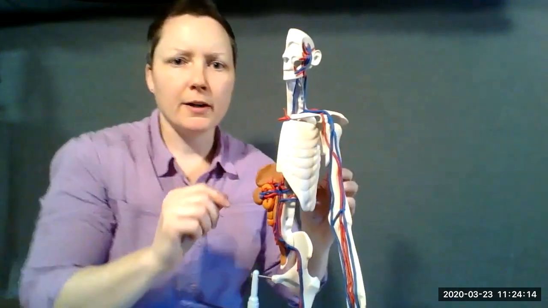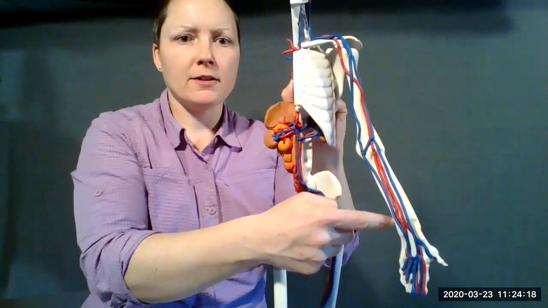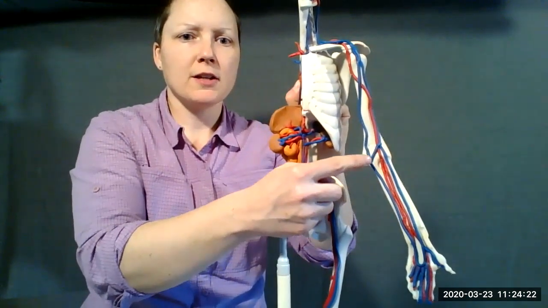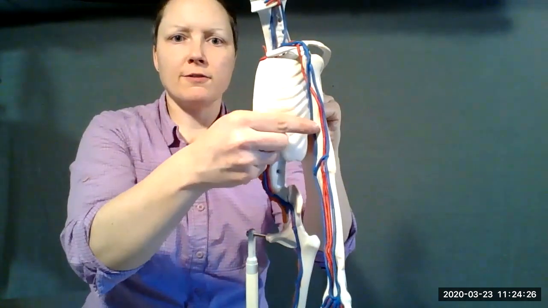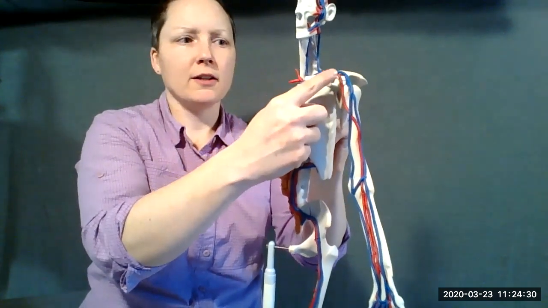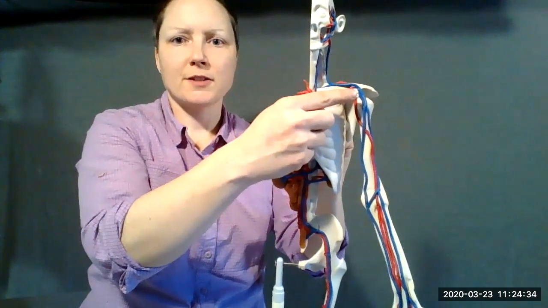From the upper body, we've got some veins coming back from the hand. We've got radial and ulnar veins. We've got a median cubital vein. We've got a basilic vein here and a cephalic vein out here. These merge to form the axillary vein. We're on the left side of the body, so all these would be left side veins.